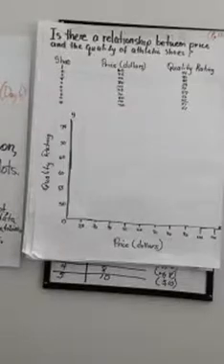Is there a relationship between the price and the quality of athletic shoes? I already determined your x-axis for you, and I determined the y. All you got to do is plot it. Anybody like to join my live and share that with us?